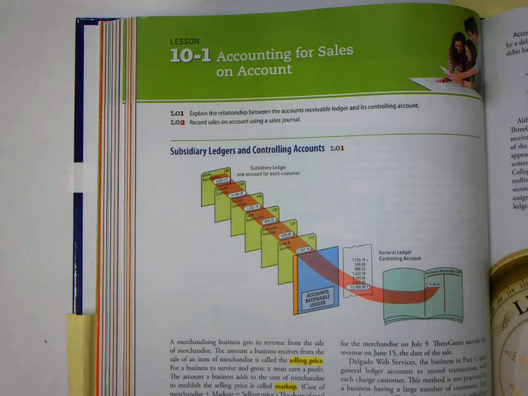All right, we are going to start looking at chapter 10. And chapter 10 is actually really similar to chapter 9, just on the flip side of a product. So in chapter 9, we were recording our purchase of merchandise from our vendors. And in chapter 10, we are recording our sale of the merchandise as the company.